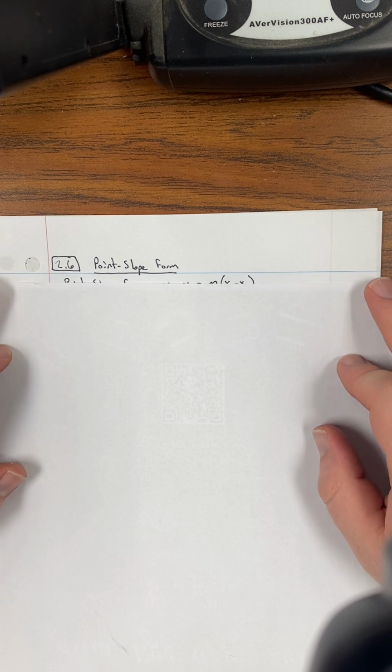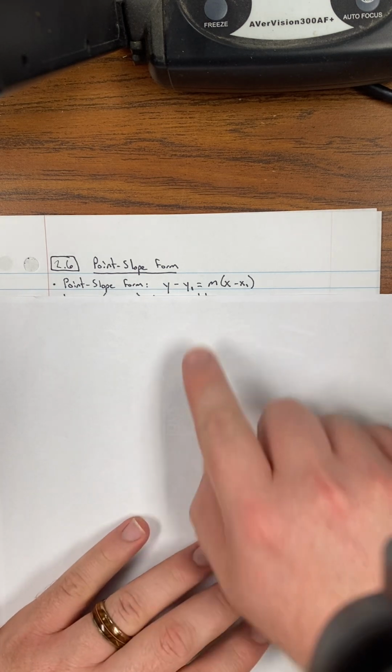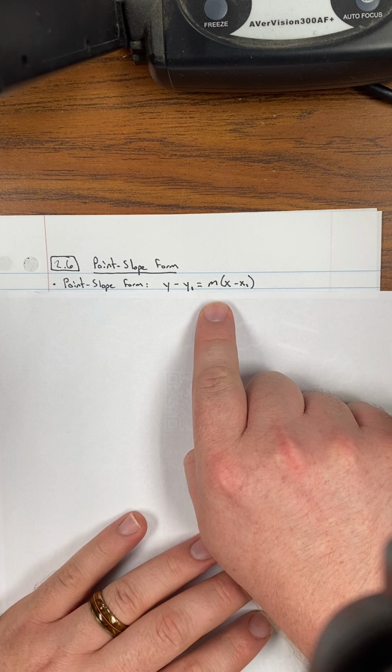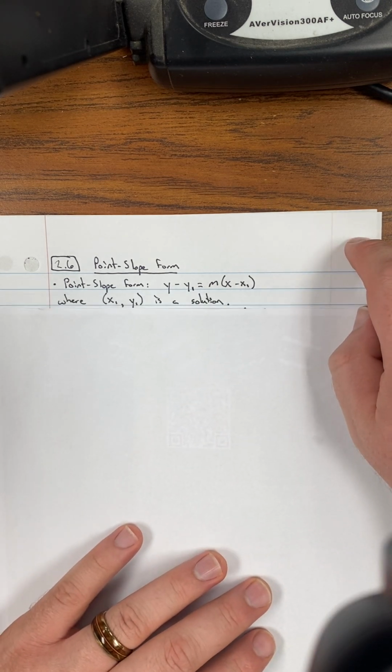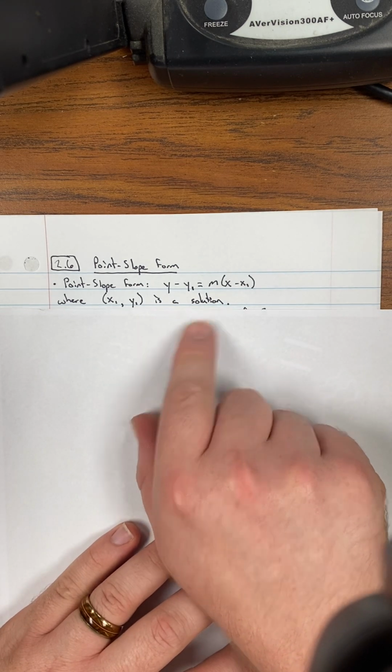This lesson is going to be 2.6 point slope form. Okay, let's look and see what point slope form is. So here is point slope form. It is y minus y1 equals m times x minus x1. And that is where x1 and y1 is a solution.